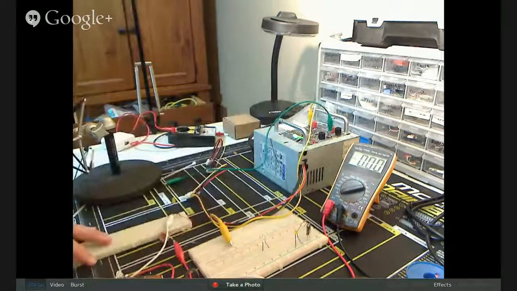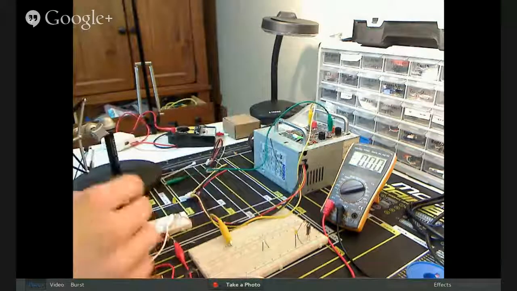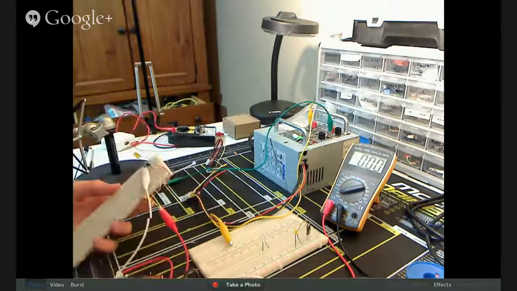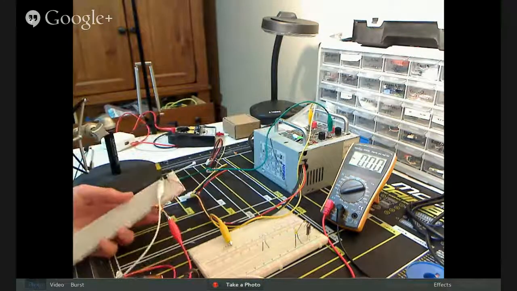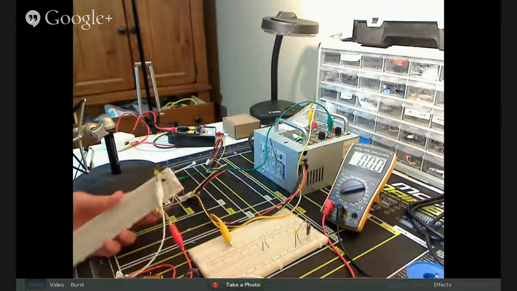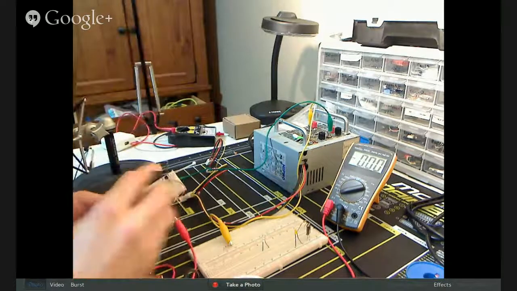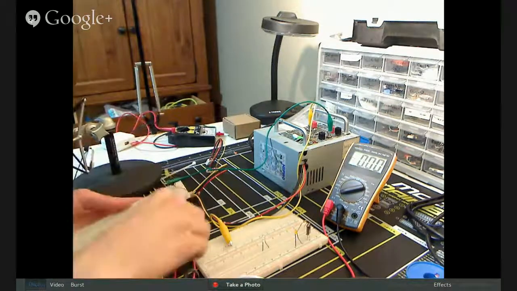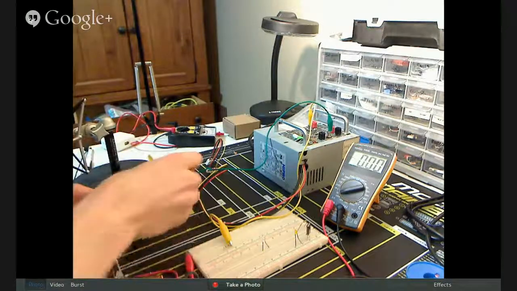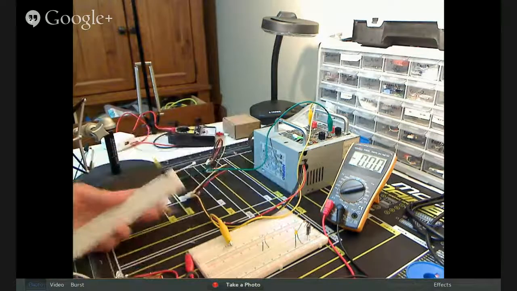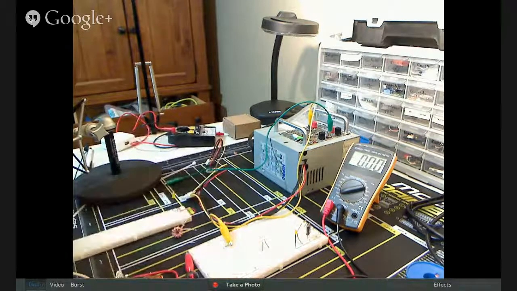So we're going to have to find a way to step up that DC voltage. We're going to do that with basically creating alternating current. And so the circuit we're going to make is called a Joule Thief. We saw the schematic earlier. Let's go ahead and look at that.